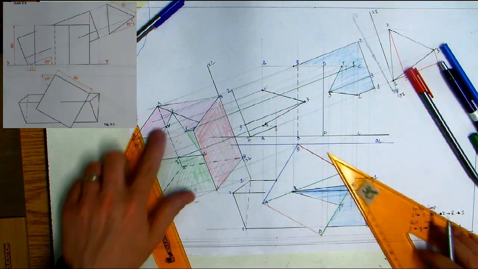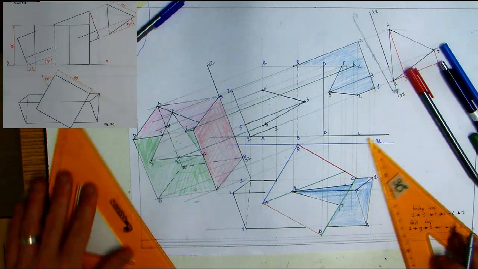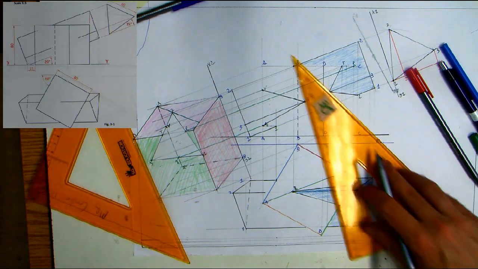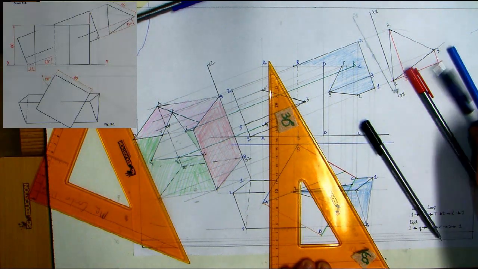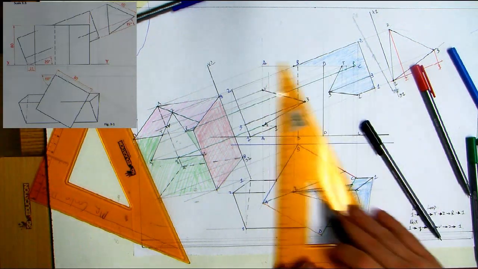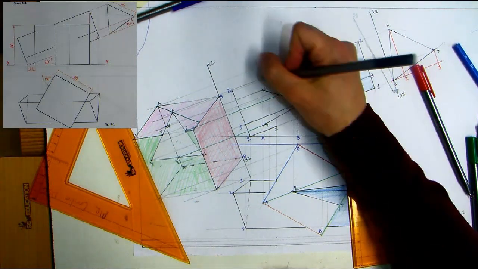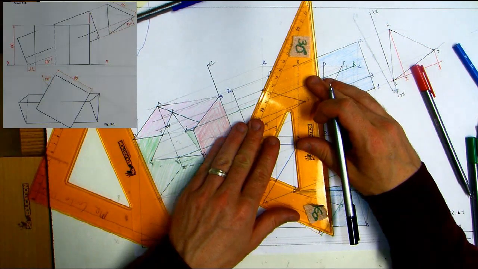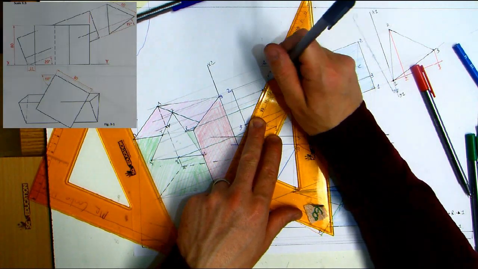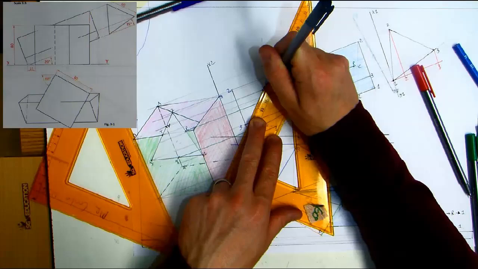And then from V to 2, and again 2 exits on a vertical surface, so we can bring that just up to 2. Okay, 2 over here. V will go to 2. It's on the back side, so we won't see it, so it'll be hidden detail.